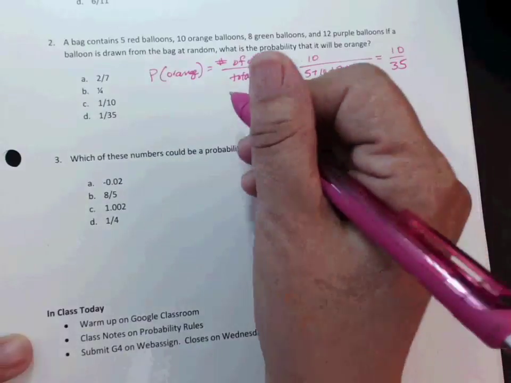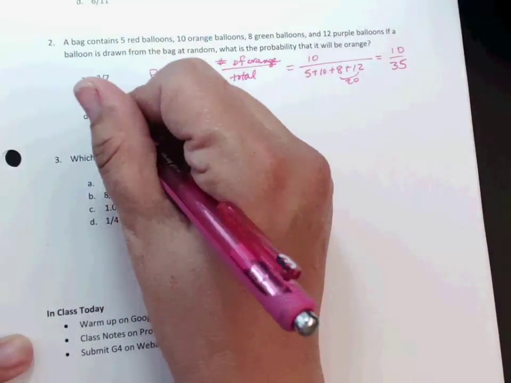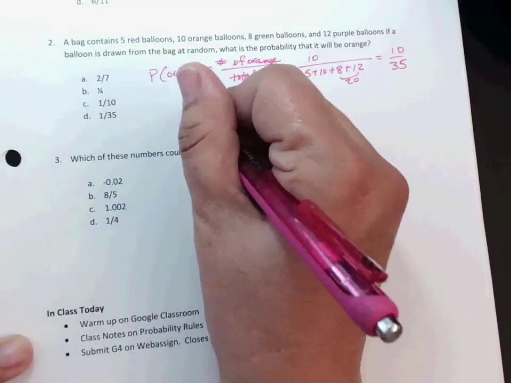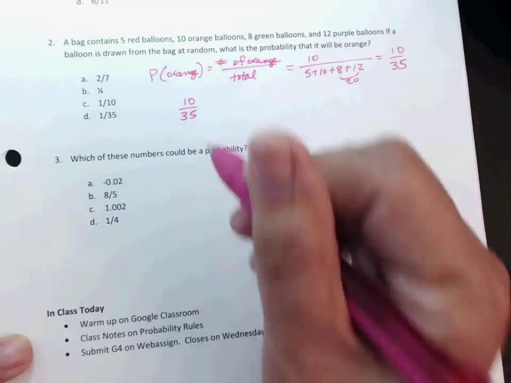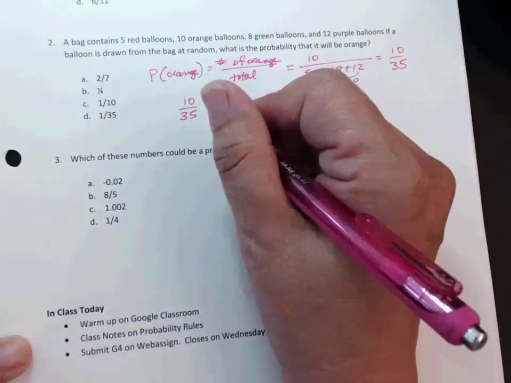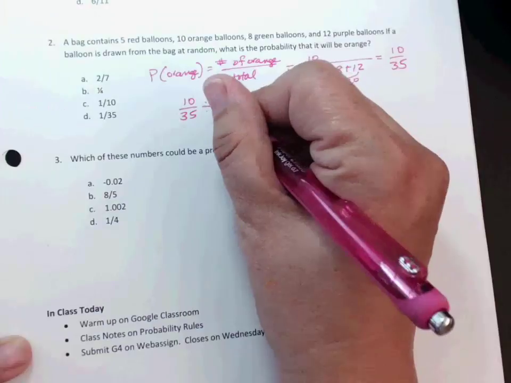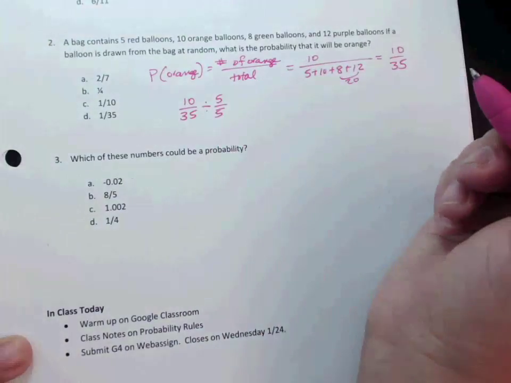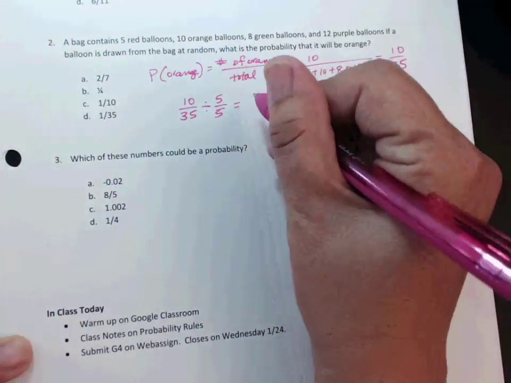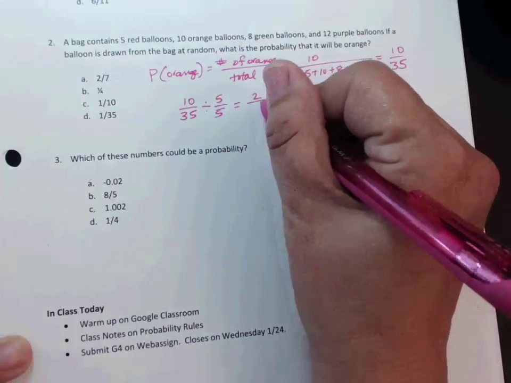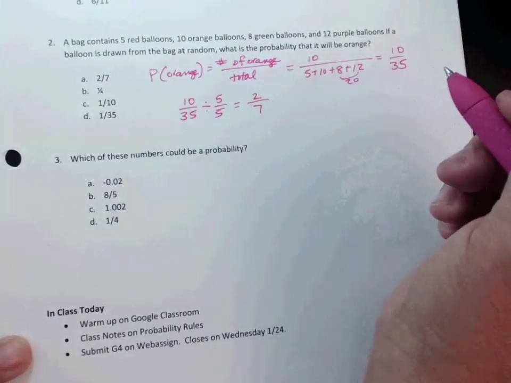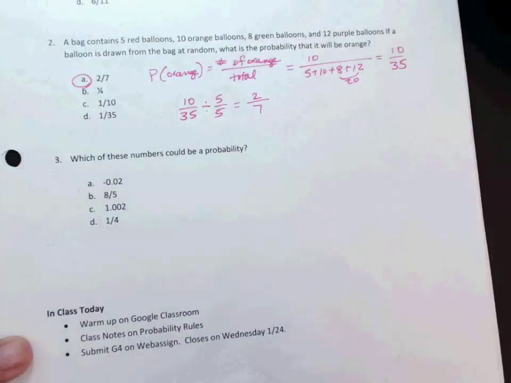Now, there's no 10 over 35 here. They're trying to lure me with these. Maybe those are right. I don't think so, because that looks bigger than those fractions. So I can simplify it. This is a cool way to simplify. I know 5 goes into both of those. Both of these are divisible by 5. 10 divided by 5 is 2. 35 divided by 5 is 7. So my answer is 2 7ths.